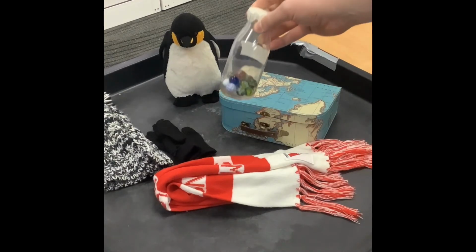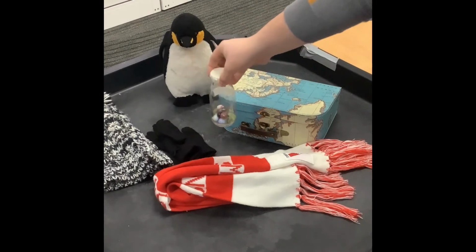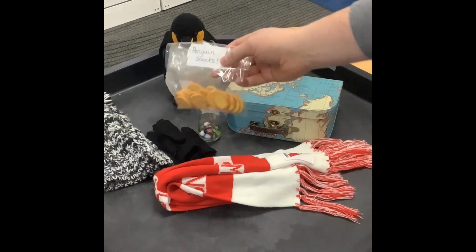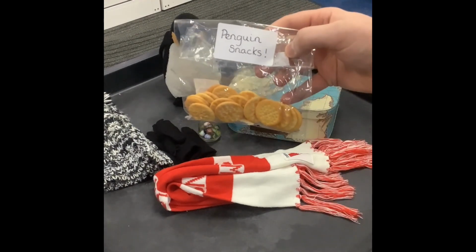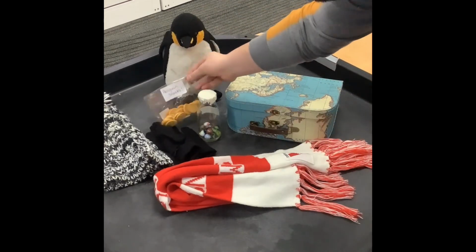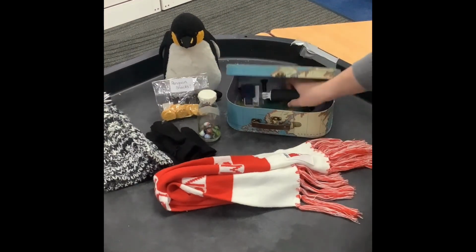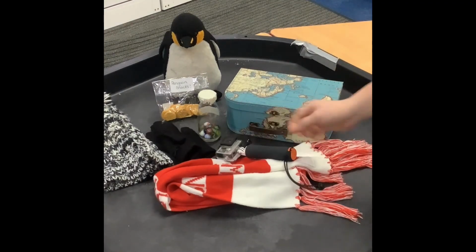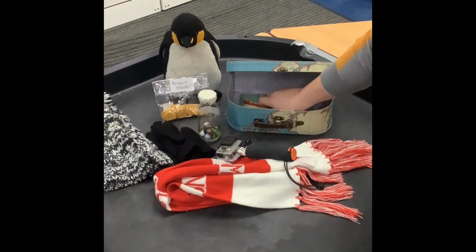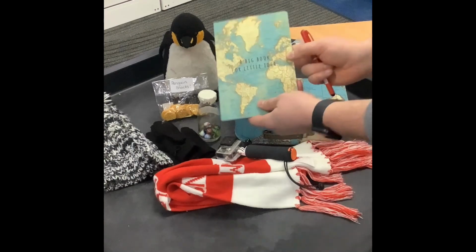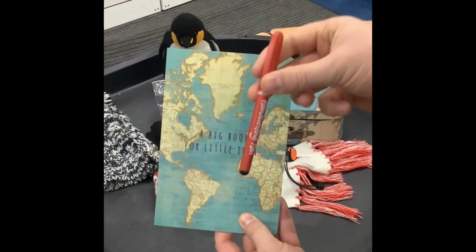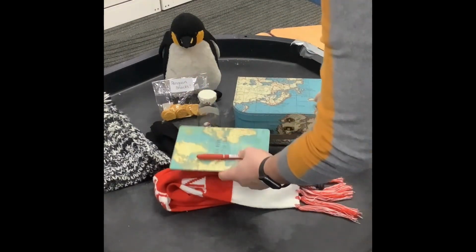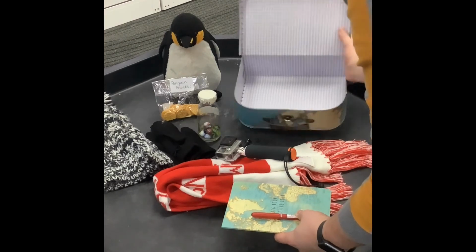We've got some marbles. Maybe we want some marbles just in case we want to play a game on our boat. Oh, look. Some penguin snacks. Penguin, did you put them in? It's a greedy penguin. We have a camera. We're going to take some lovely pictures for our trip. And we have a notebook and pen, so we can write some lovely stories about our adventure. And that's everything that we've got in our suitcase.